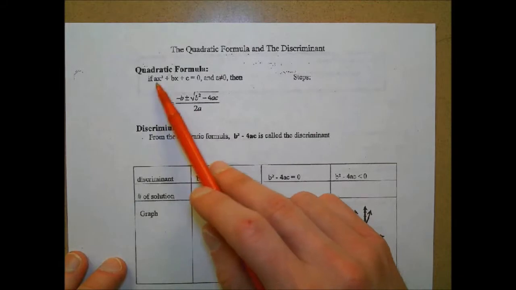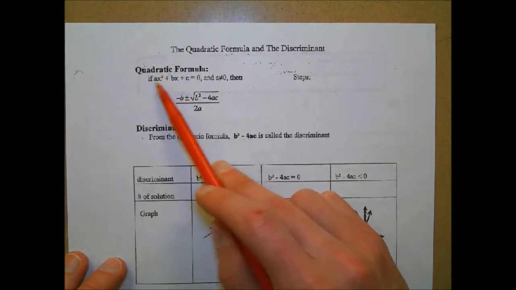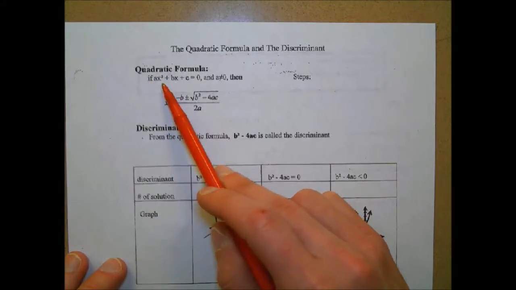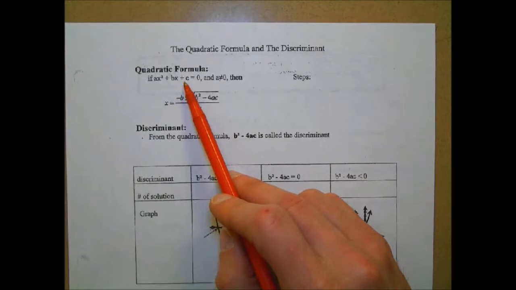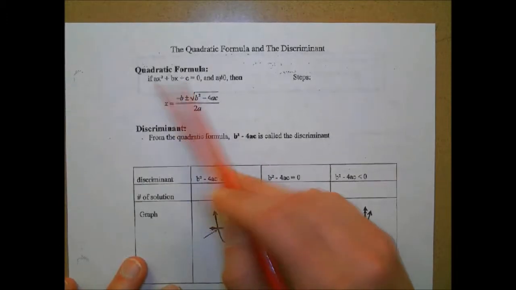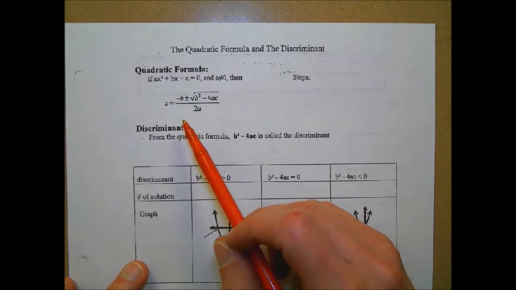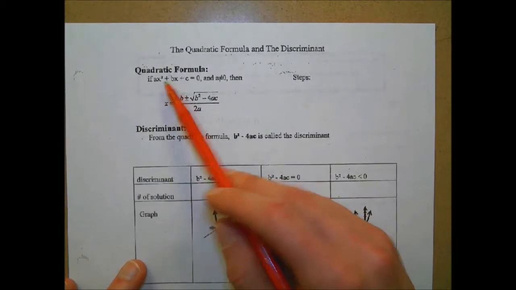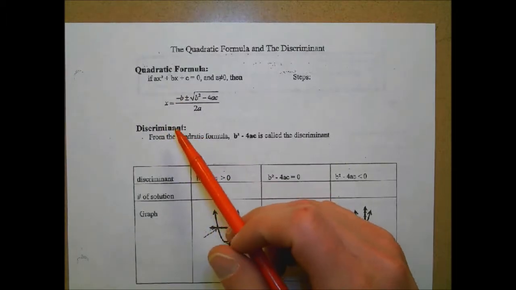Also, if a was 0, what would happen to this term right here? Anybody? It would go away. It wouldn't be quadratic anymore. It would be linear, and then we'd just be able to solve a linear equation. And we know how to solve linear equations. The problem with solving this is that we have x squared and an x, and so it's hard to solve sometimes when you have both. So the quadratic formula is a way to solve a quadratic equation that will always work. But sometimes you want to use other strategies because they're faster.